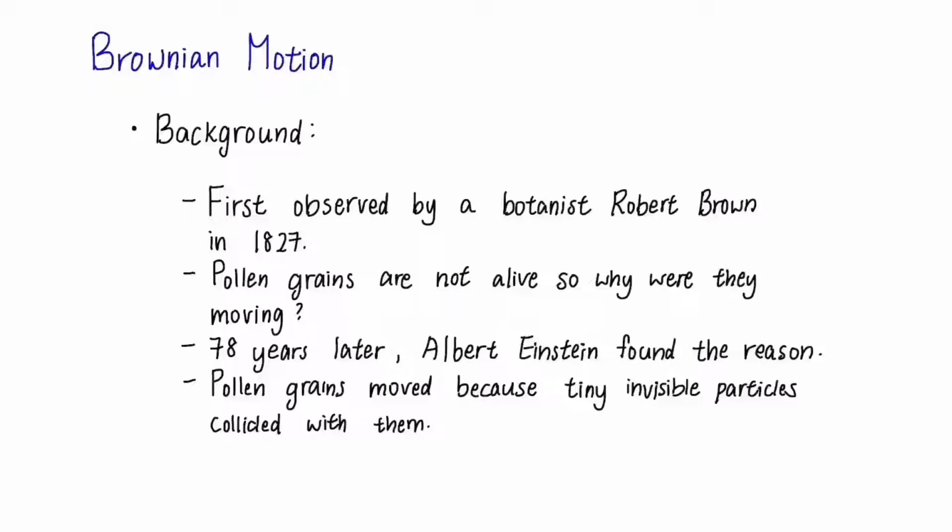In 1827, a botanist called Robert Brown was observing pollen grains from a flower inside a beaker of water. Then he noticed that the pollen grains were moving even though they were not even alive. He could not find out the reason why, but 78 years later, Albert Einstein found out that it was because the water particles around them were constantly moving around and colliding with the pollen grains.